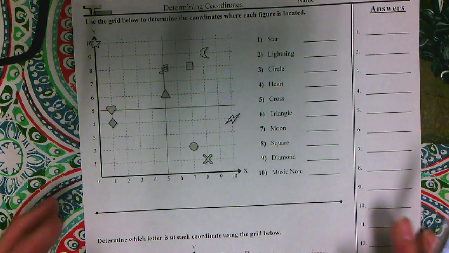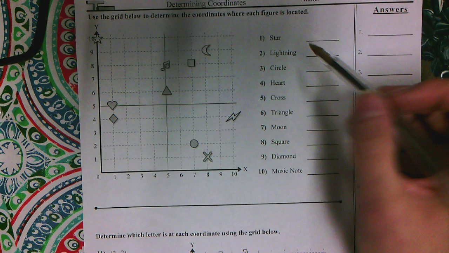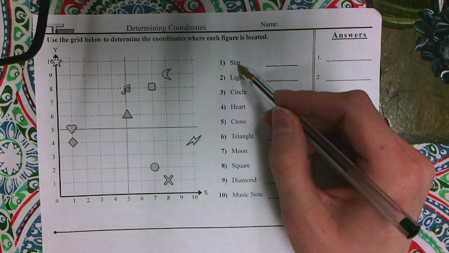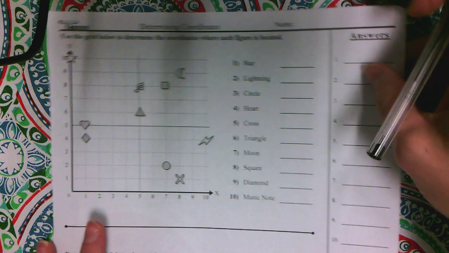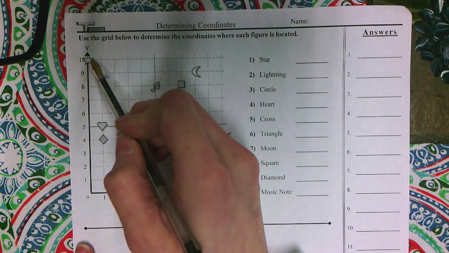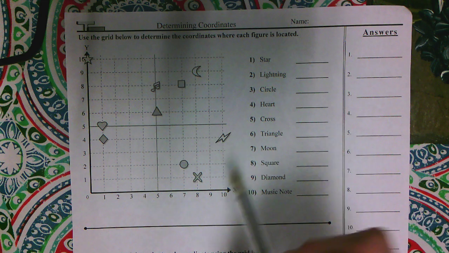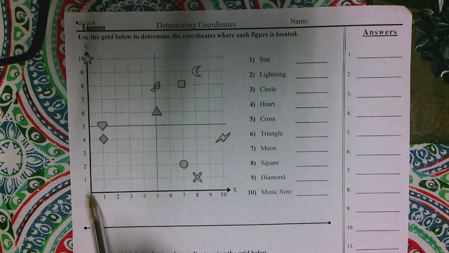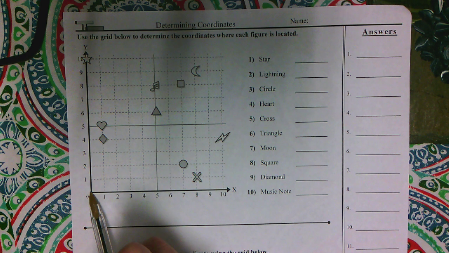The last sheet is very similar. You're just going to use the grid to tell where the figures are located. So if you look here, we'll do the star together. So the star, sorry, I couldn't find it. It's up here. So we always start with X first. So since we're at X, okay, we always start here in the corner at 0. We wouldn't start at 10, and that wouldn't make sense. So we're going to start at 0.